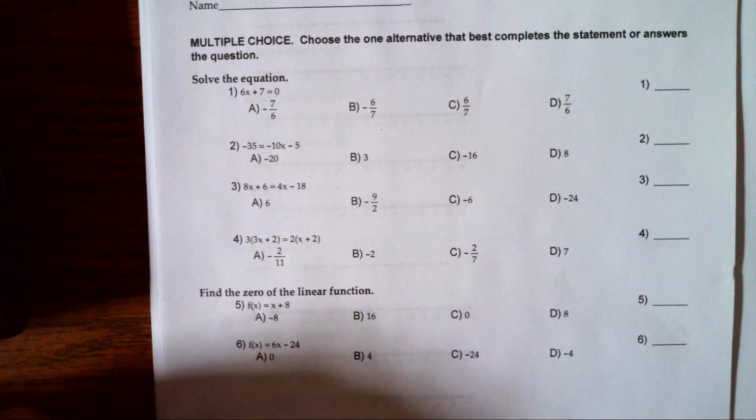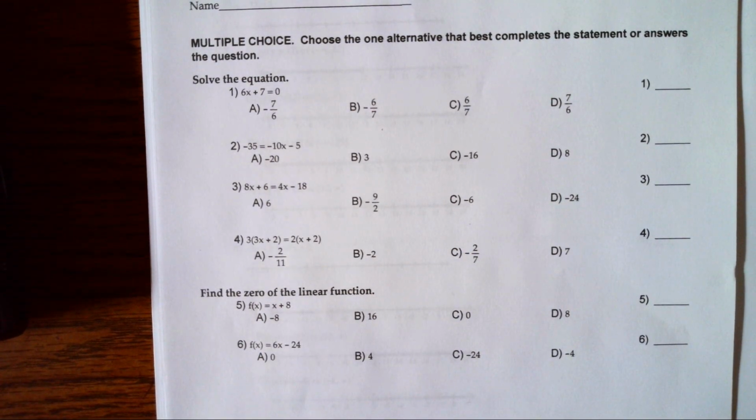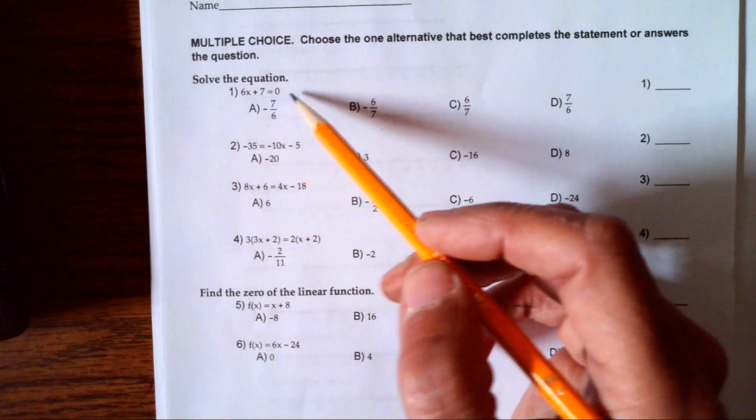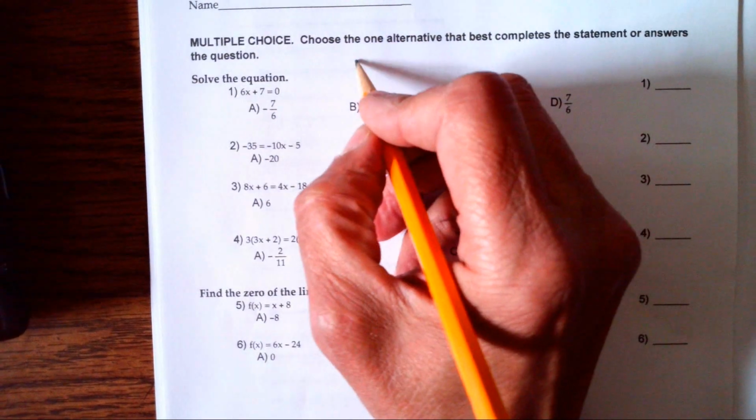Alright, exam 2 practice worksheet. I think there's 16 problems, so let's have at it. 6x plus 7 equals 0.